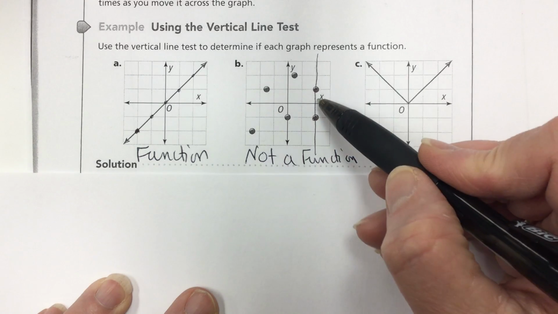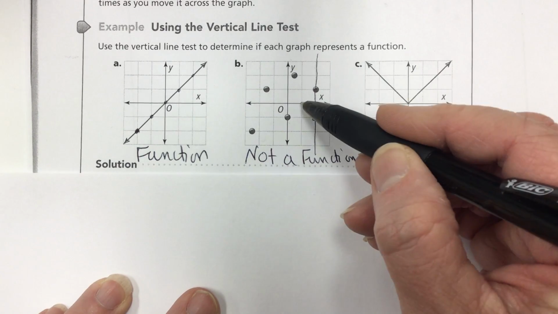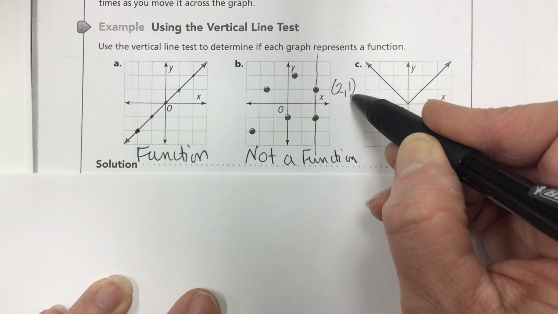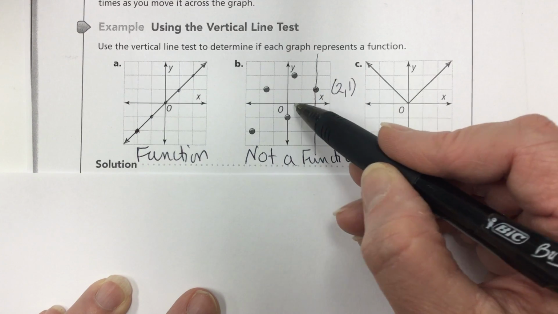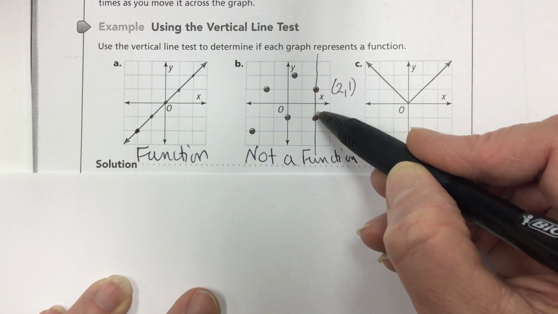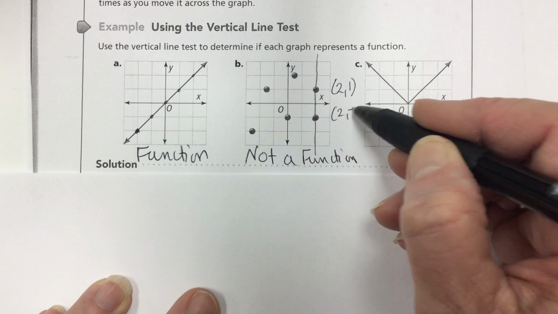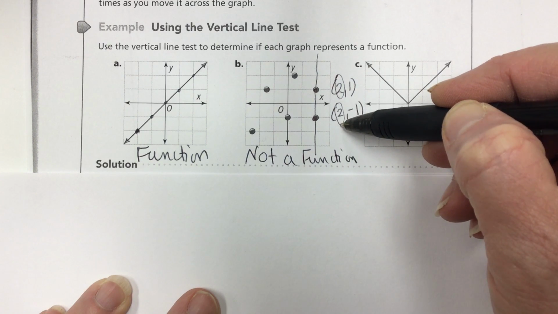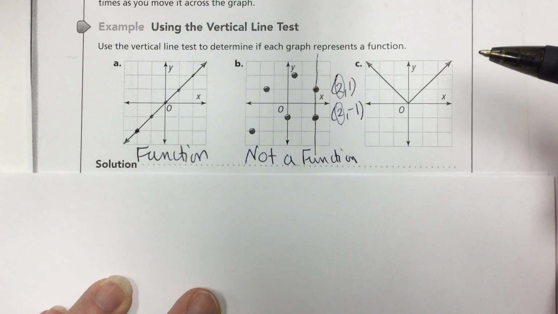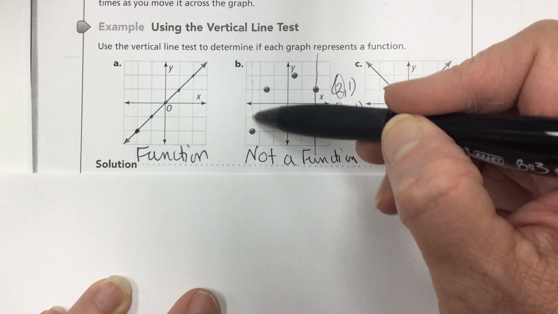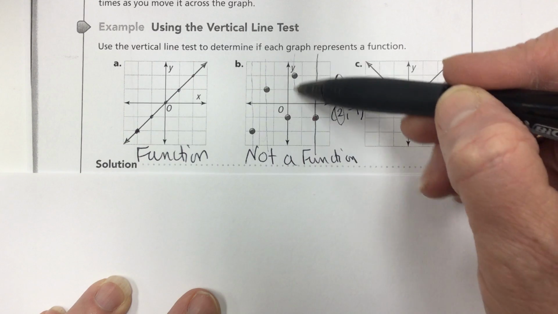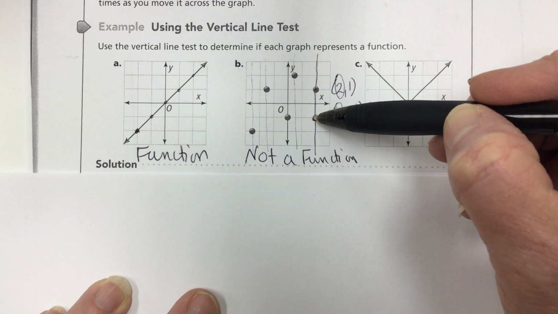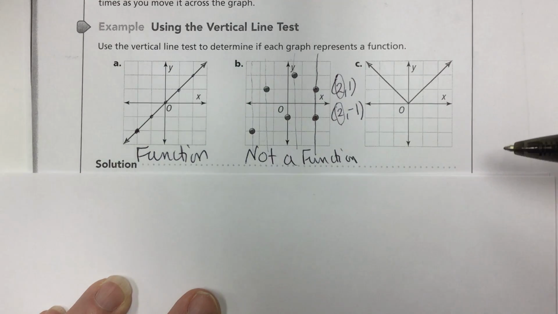What is the name of this point? To the right, 1, 2, up 1. So the name of this point is 2, 1. What is the name of this point? Starting at the origin, to the right, 1, 2, and down 1. So that would be 2, negative 1. As you see here, my x's repeat. And in order for you to have a function, the x's cannot repeat. So if I draw all the vertical lines that I could possibly draw, and any of them ever touch the graph more than once, it is not a function.